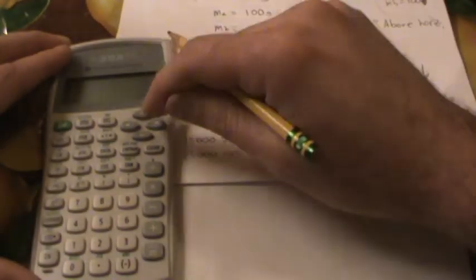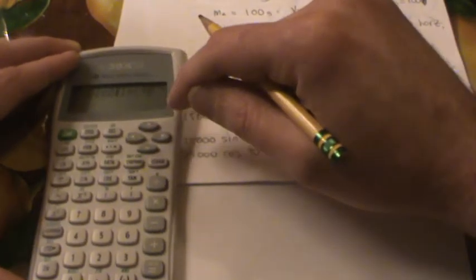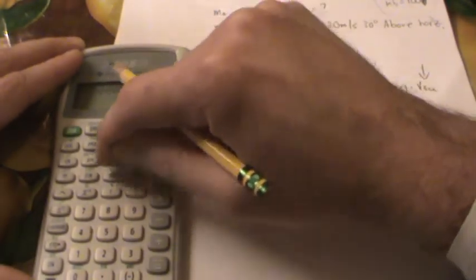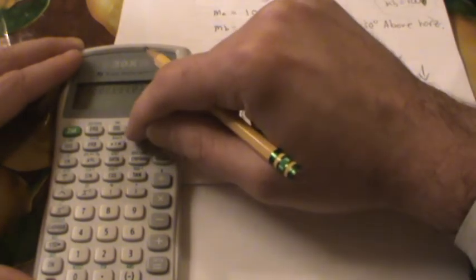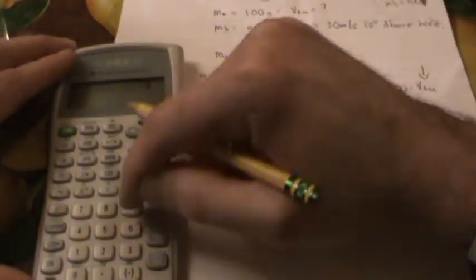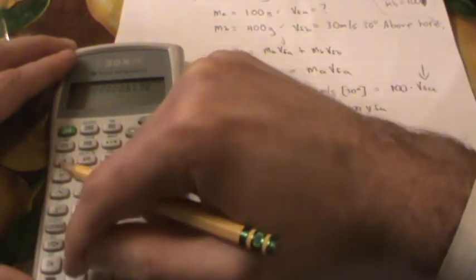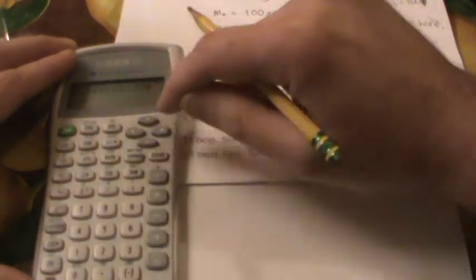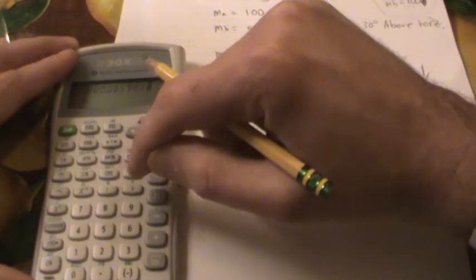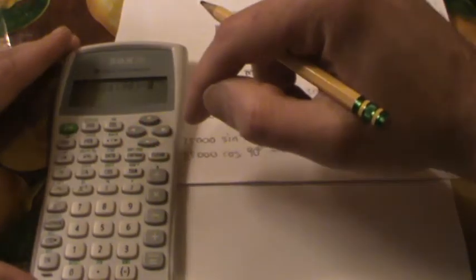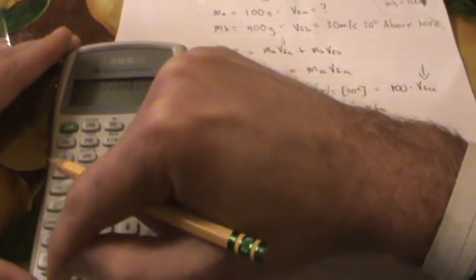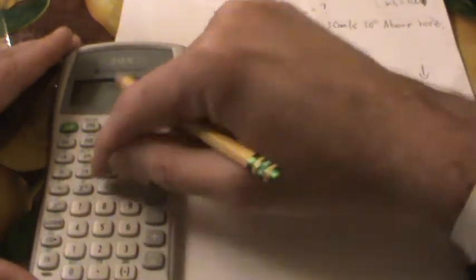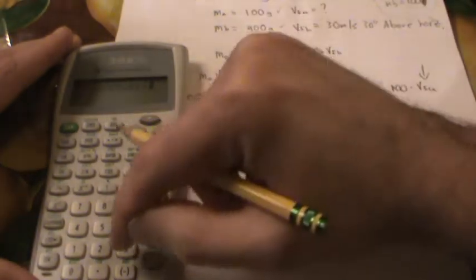And then, oops, actually I can just go up and change it to cosine. 25000 cosine of 90 minus 12000 cosine of 30.